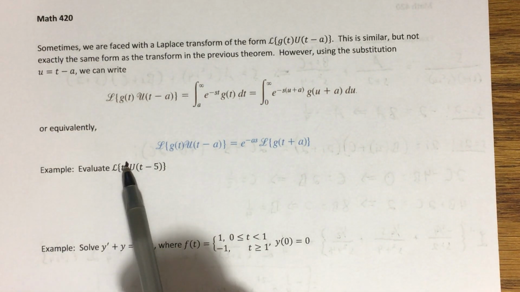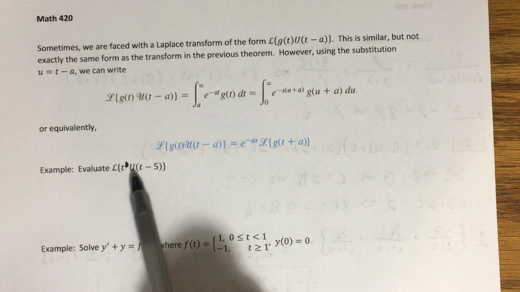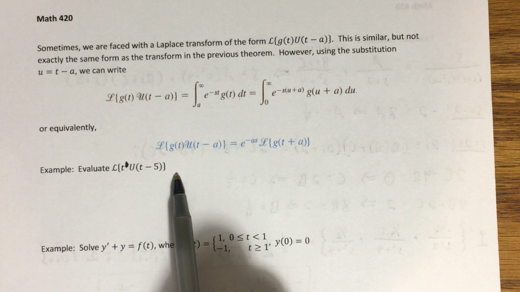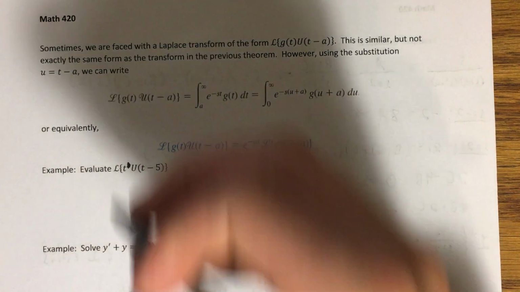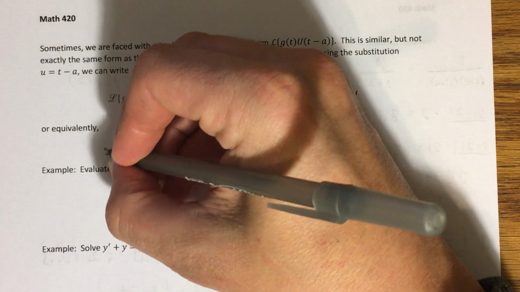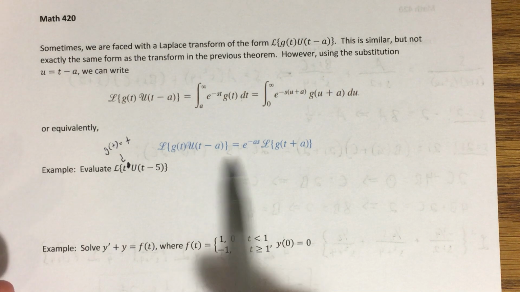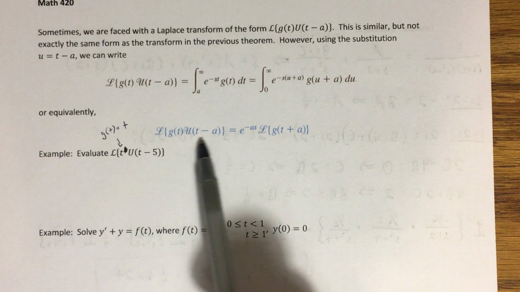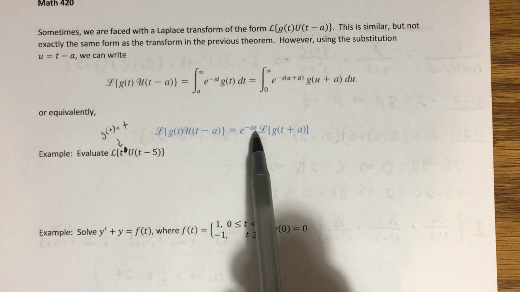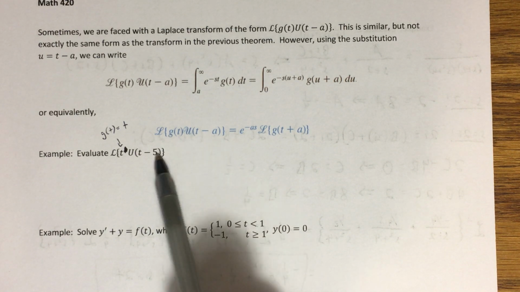Let's do an example. I made a little typo here. I needed to scribble that out. So this should look like the Laplace transform of t times u of t minus 5. Okay, so this takes this form. And in this case, g of t is equal to that, t. According to this alternative form of our second translation theorem, the Laplace transform of that should equal e to the negative as, where a, remember, is coming from our unit step function right here. a is equal to 5.